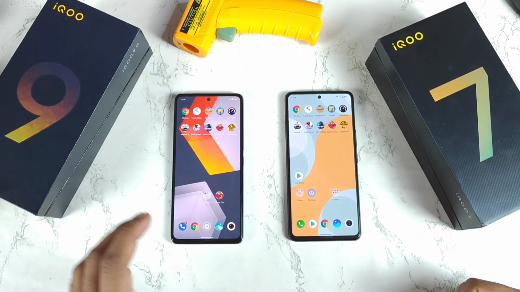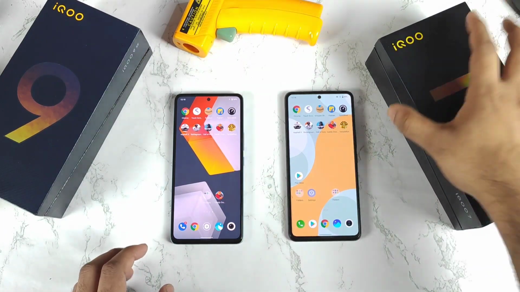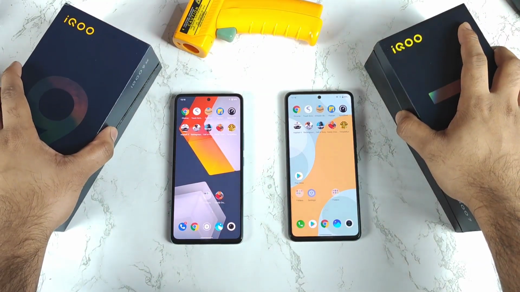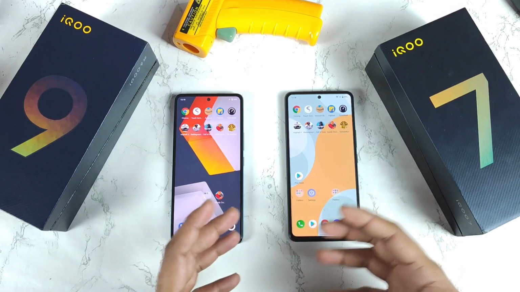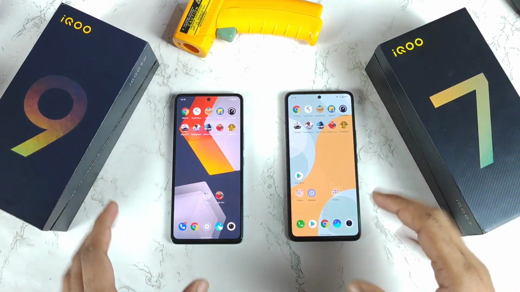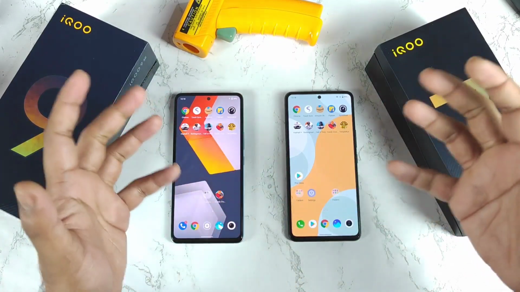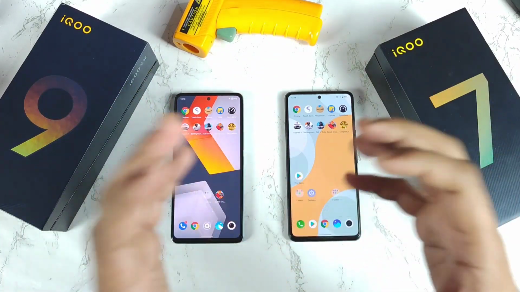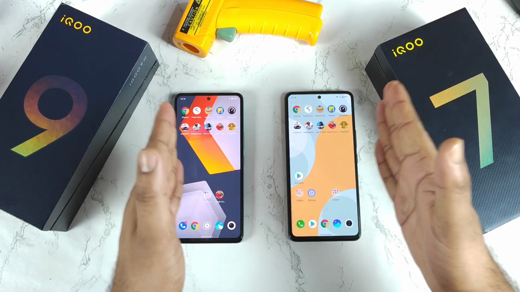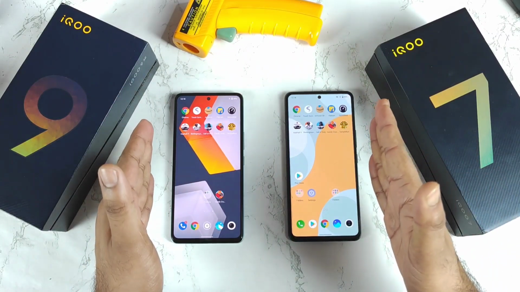In this video I'm going to do the CPU throttling test comparison between the iQOO 7 versus the iQOO 9 SE smartphone. This exact question has been requested by so many subscribers, friends, asking me to compare these both phones. The main reason is the heating issues and all the throttling problems. Let's find out what's happening between these both phones exactly in this video, side by side.